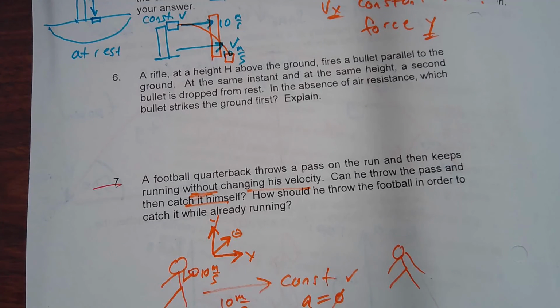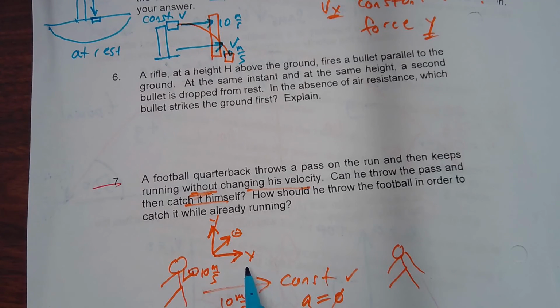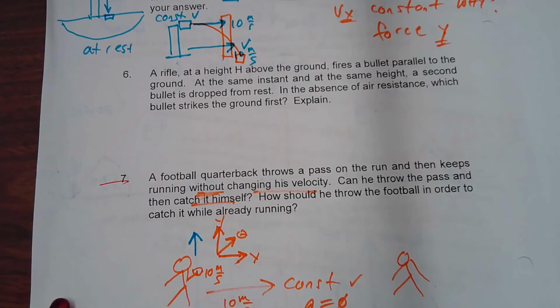Raniel, tell us, how are you going to throw it? Straight up. How many of you say you should throw it straight up? Yes, you know why? You don't want to add to the X velocity. You want to match that. If you throw this ball straight up, here's what's going to happen. Look at my drawing.